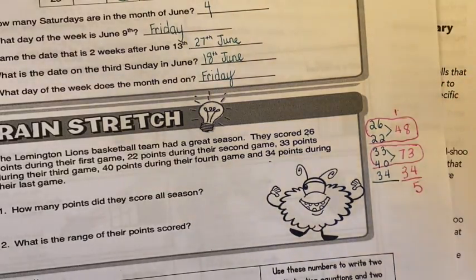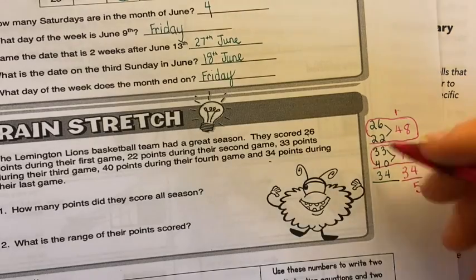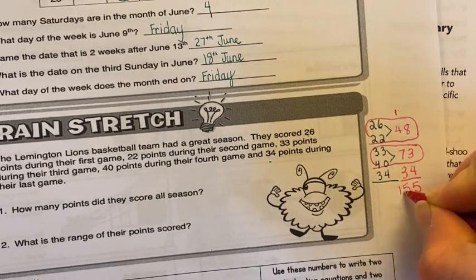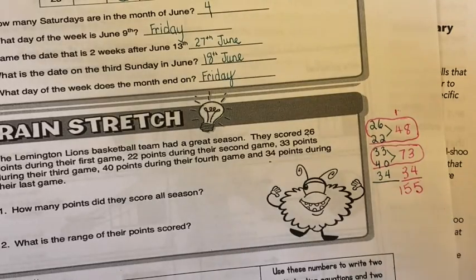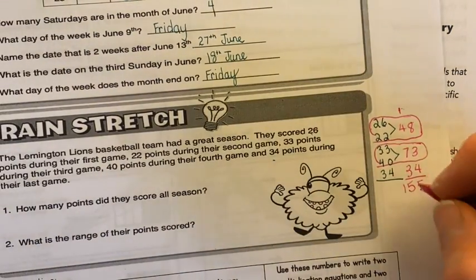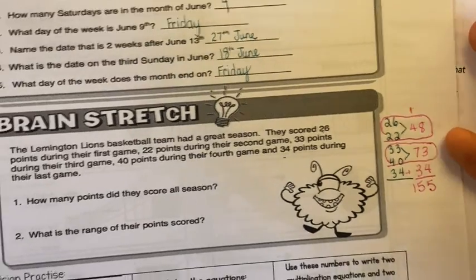I have a 10 to go up here. Now here I have 1 10 plus 4 10s, 50. 50 and 70 is 120. And 120 plus 3 is... 155 points. I think I got that right. Lots of math. All right, 155 points.